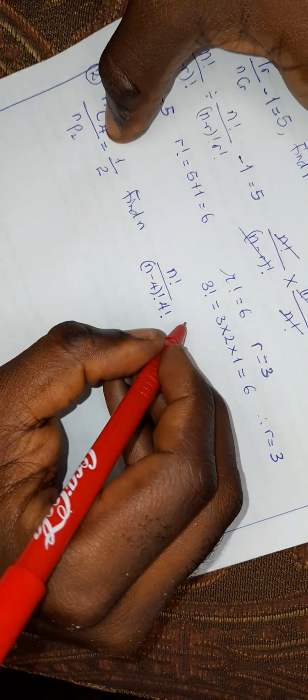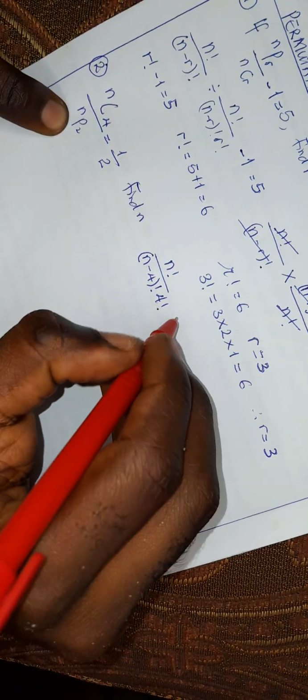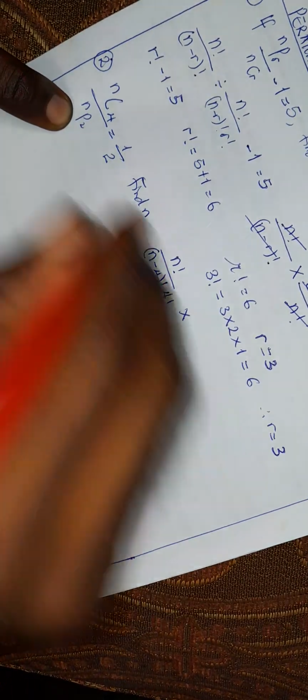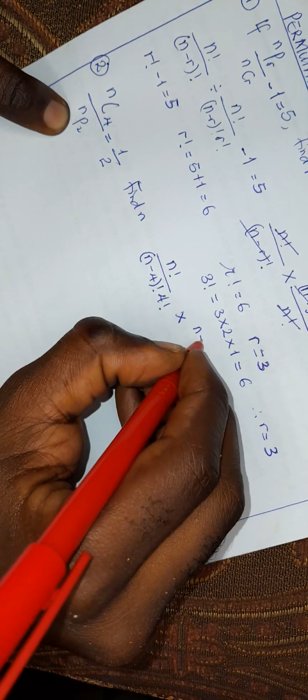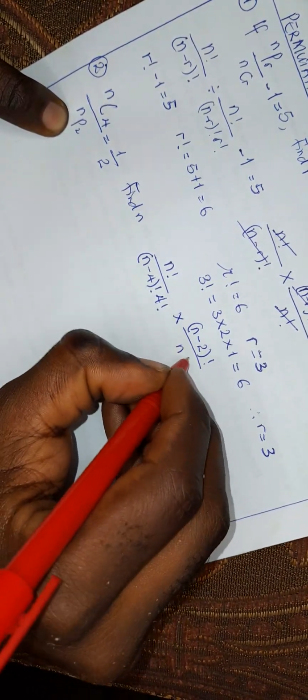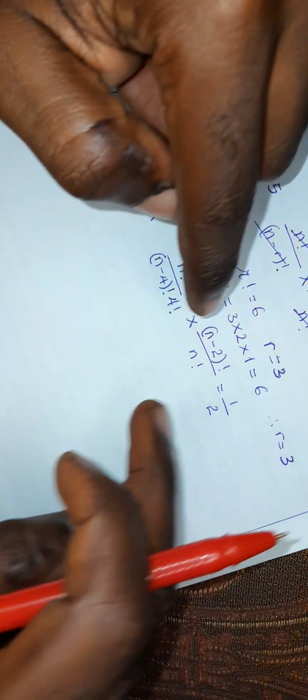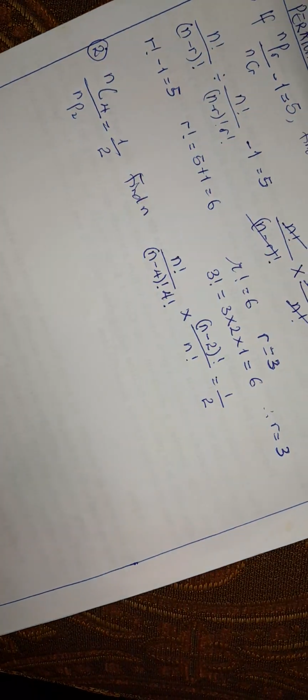Now in this place we're not having r, it's 4. I'll be skipping the division sign. I already know that it's going to flip, so it will be n minus 2 factorial over n factorial equals 1 over 2. I've made it flip already, so n factorial will cancel n factorial.